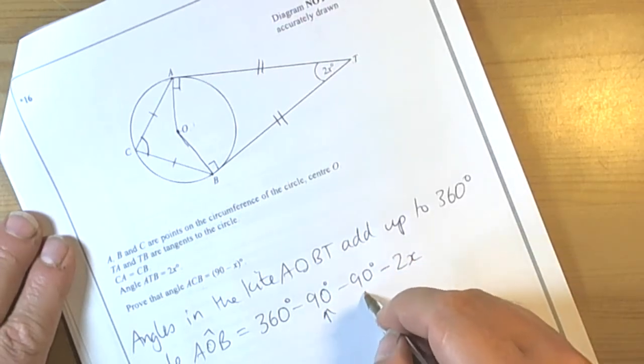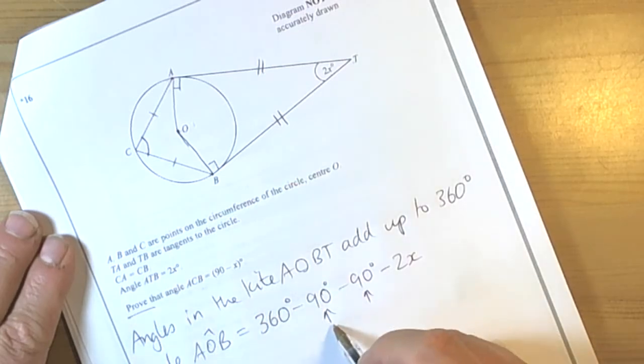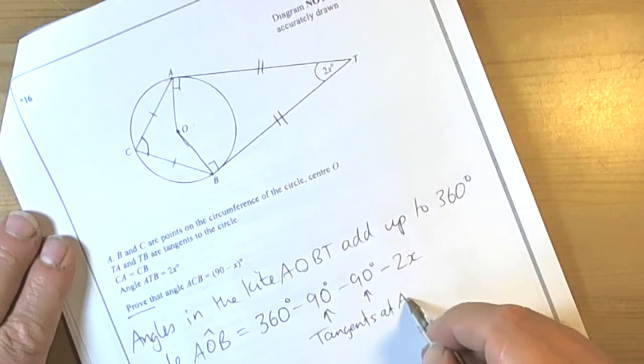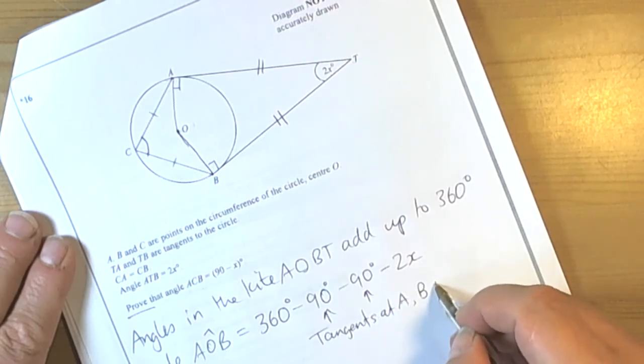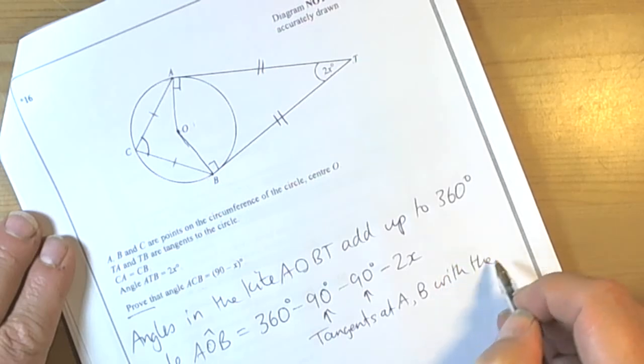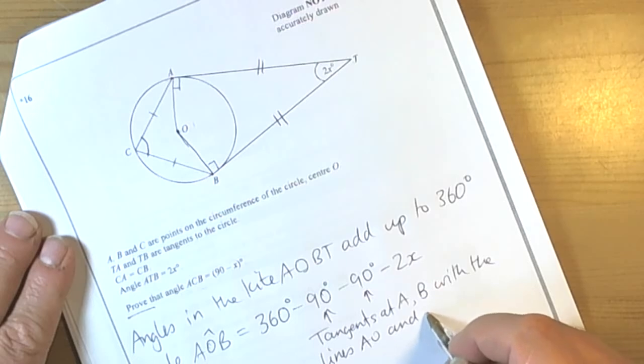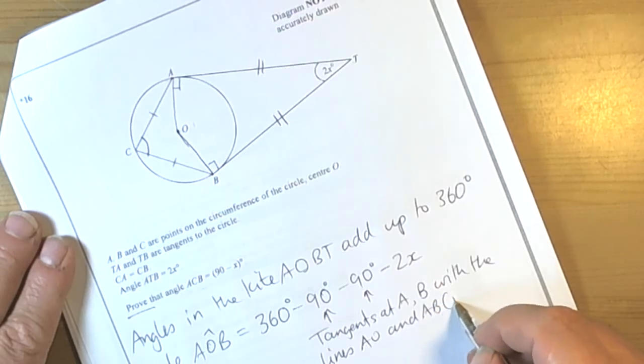Again, we can just point to those because it's asking us to prove. We ought to be putting in some more words: tangents at A and B with the lines AO and BO, which are radii.